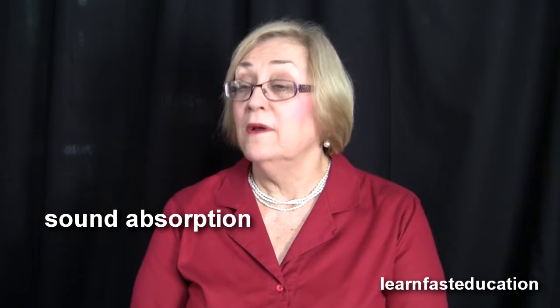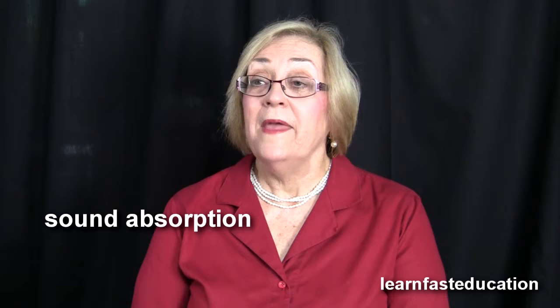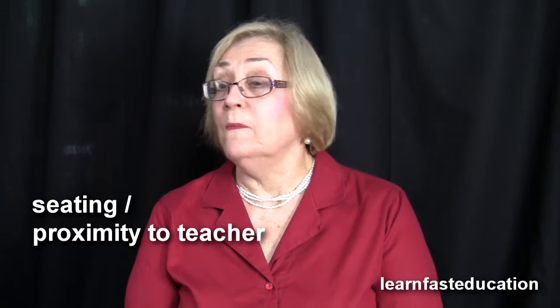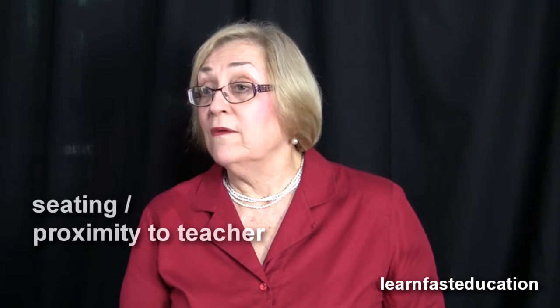So really simple things like having carpet on the floor, rubber tips on the bottom of chairs, cork boards and cloth boards to absorb noise. And then for our child with auditory processing, where are we going to seat that child? We need to seat the child quite close to the teacher so that the teacher can check for comprehension and make sure the child is understanding instructions, so she can give those subtle checks. So we don't want our child with auditory processing disorder up the very back of the room where the teacher's not going to have access to checking for comprehension.